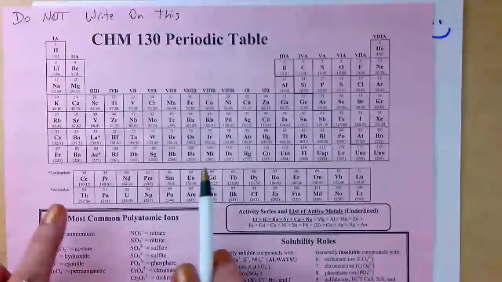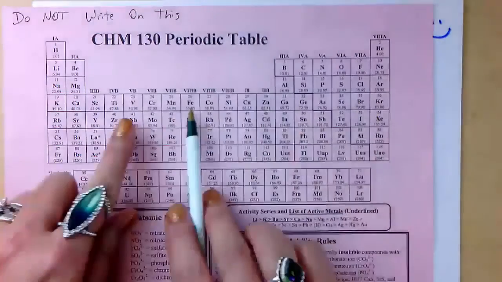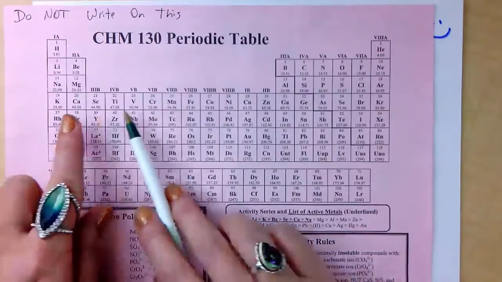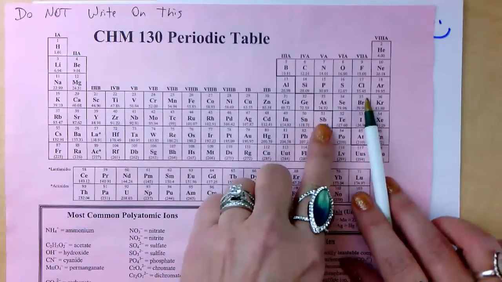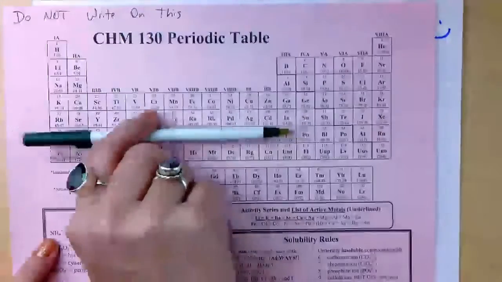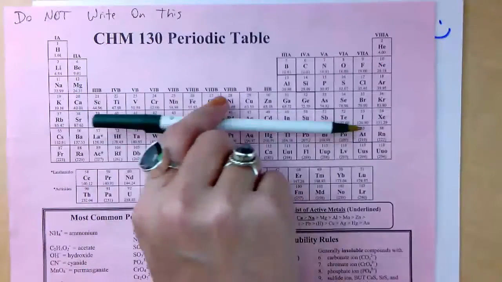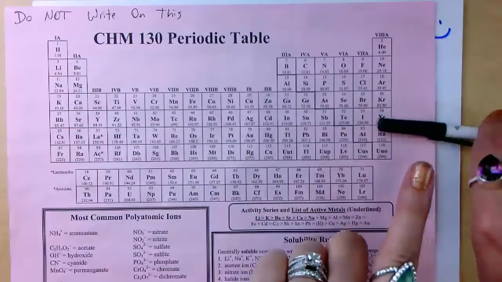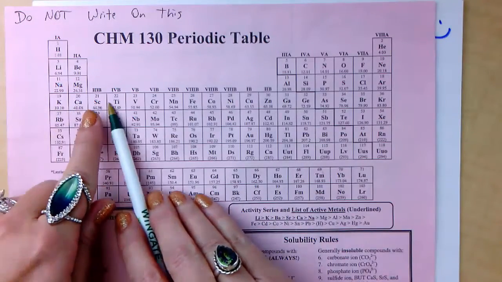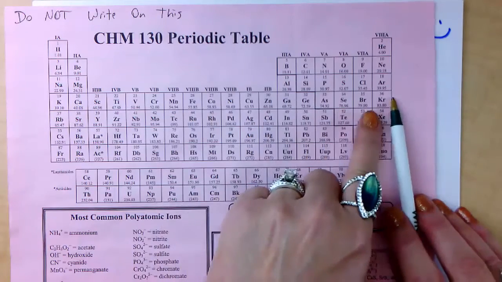What about, however, going across, side to side? Do you think we're bigger over here, or are we bigger on this side? Well, your gut probably tells you we get bigger as we go across from left to right. After all, the numbers are increasing, 19, 20, 21, all the way to the 30s to 36.